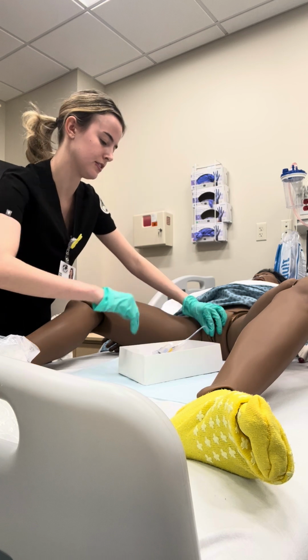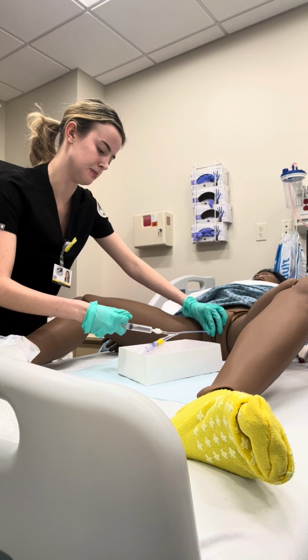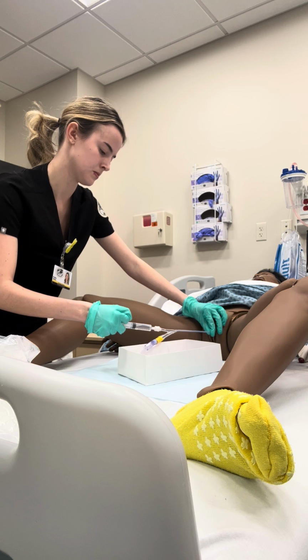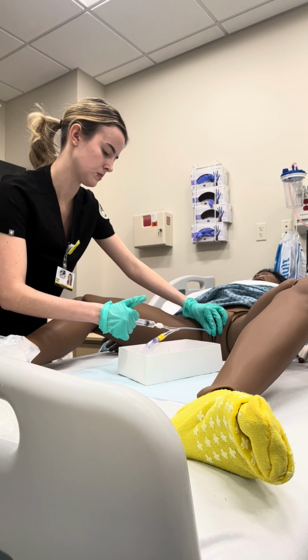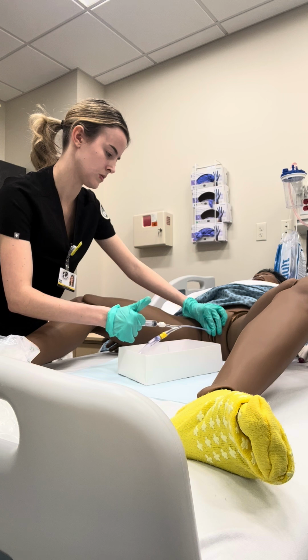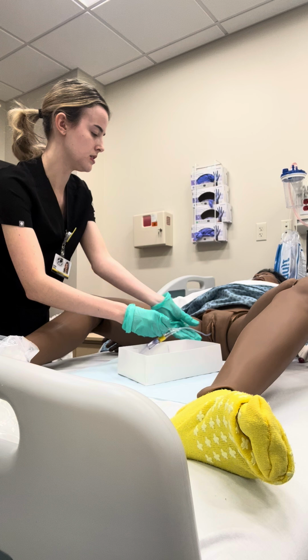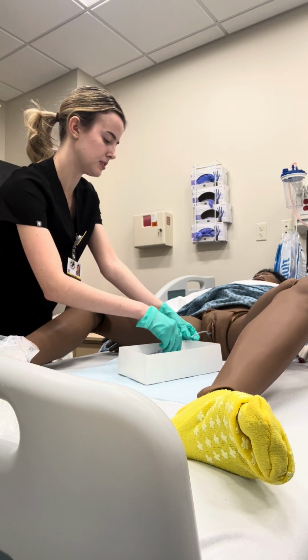I'm going to grab the catheter and inflate the balloon with the 10 milliliters of normal saline. Okay. Then I want to check, make sure there's resistance, and there is, so that means the catheter is in place.